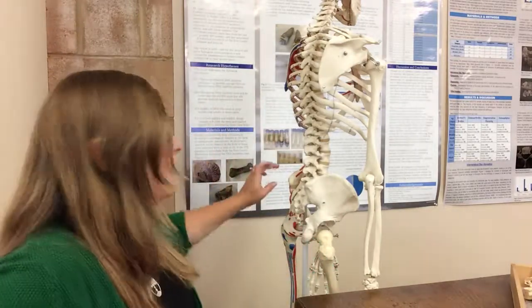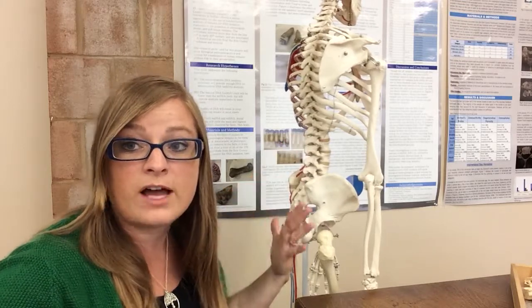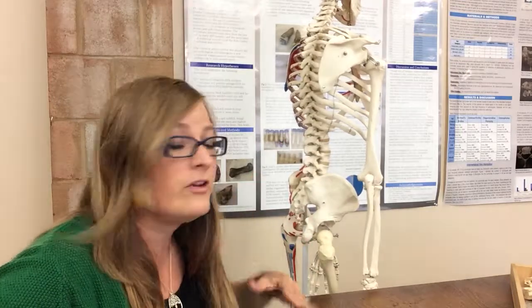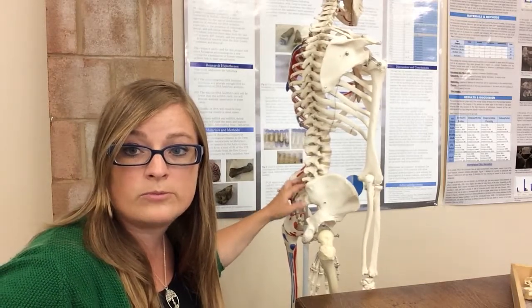This video is going to talk about lumbar vertebrae. So the lumbar, think lumbar lower. We're talking about not the lowest vertebrae, but these lower vertebrae here. There are 5. So L1 through L5. These are just above the sacrum. So the sacrum will be the next vertebrae we talk about.